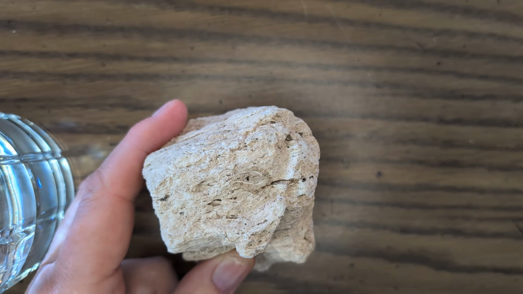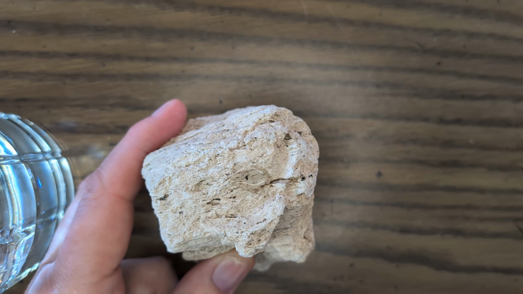That's a lot faster than some of the other rocks, but what makes it remarkable is the fact that this rock is about 70 to 80% air. It's just amazing that it takes so long for water to get anywhere in it.